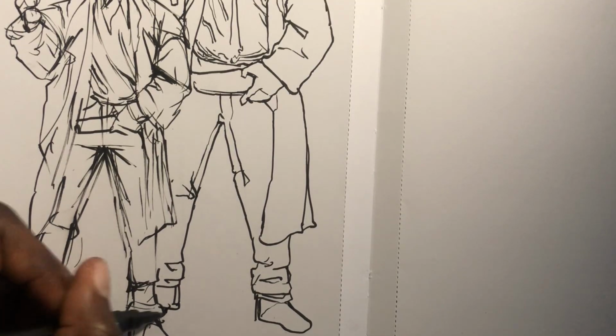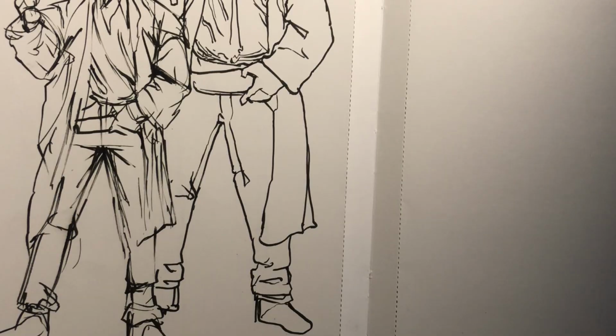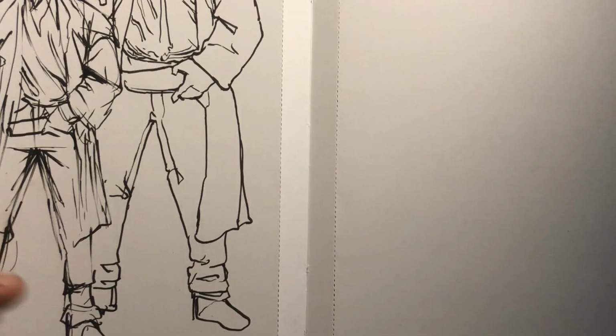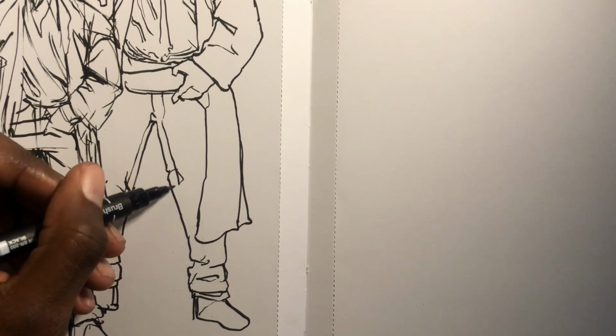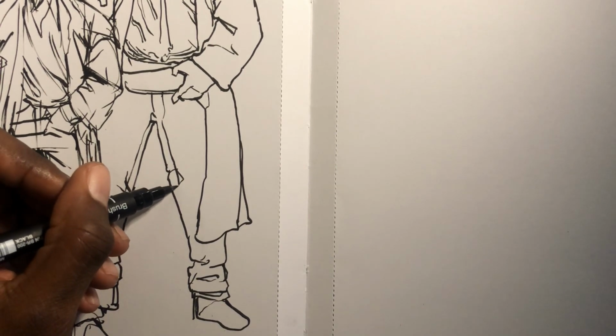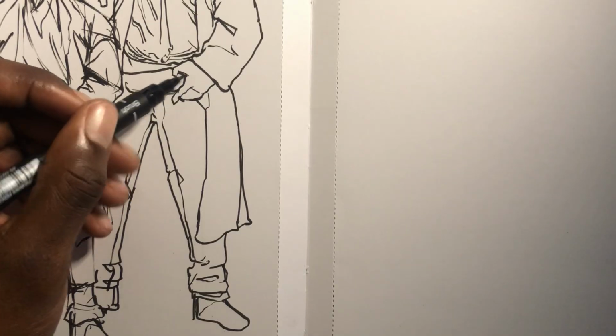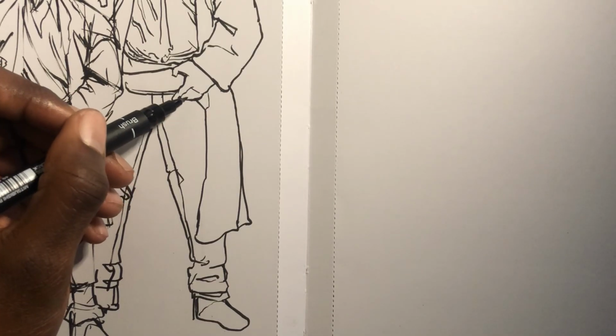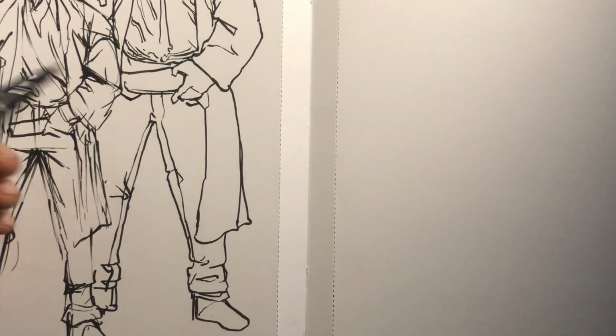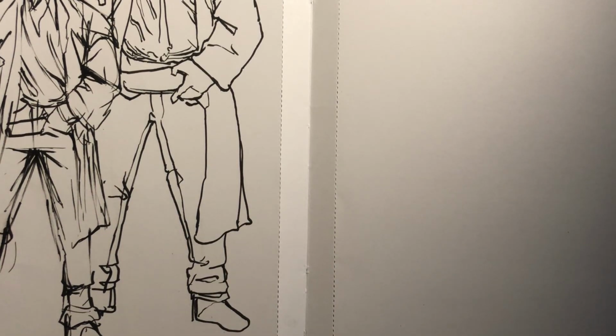And then I can draw the other foot here, and I think that's all the information I want to put in for this particular drawing. And that's with probably like 5 minutes of work, maybe less, maybe more.